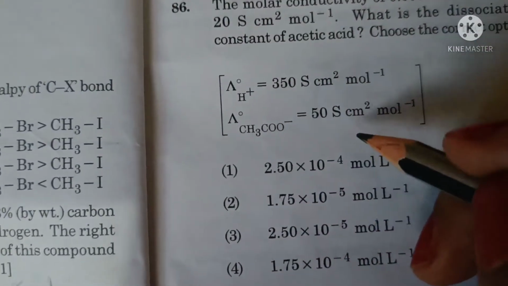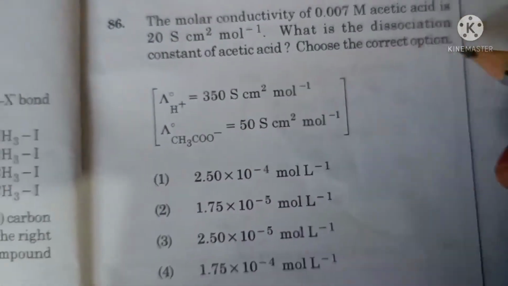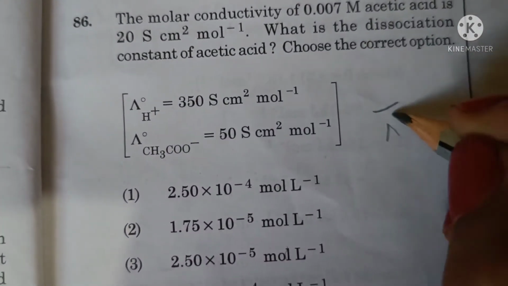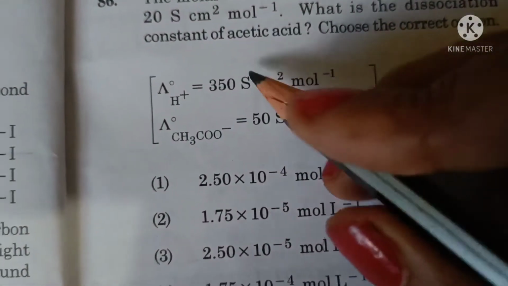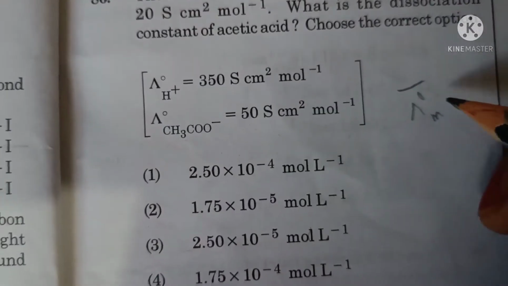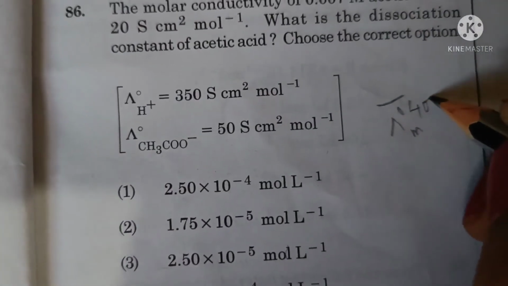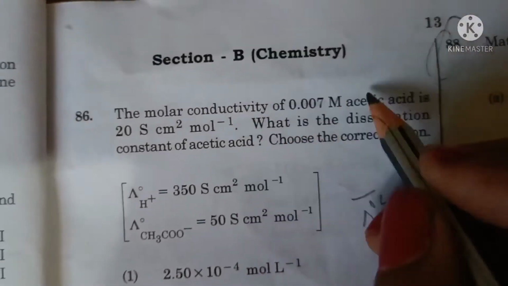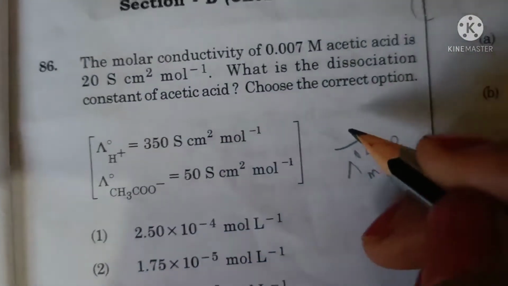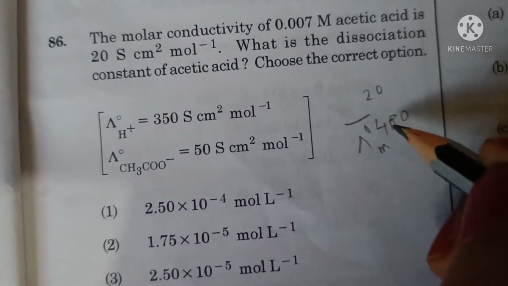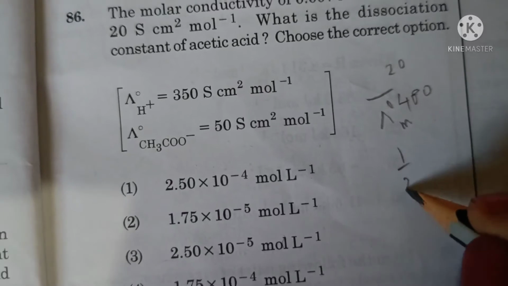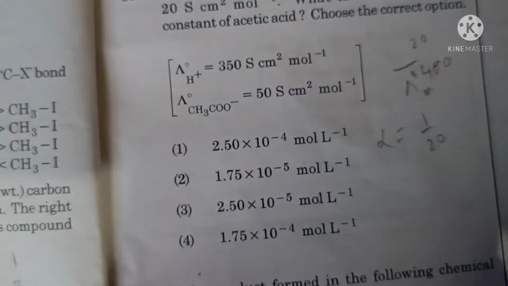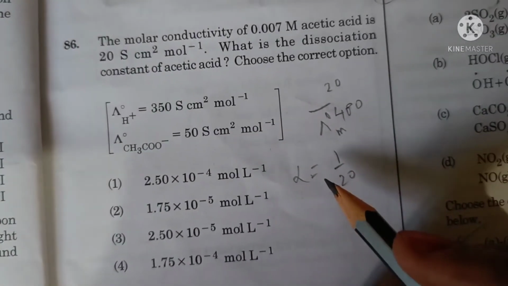From here we can calculate the molar conductivity at infinite dilution for acetic acid: 350 plus 50 is 400. Molar conductivity at concentration C is given as 20. So 20 divided by 400 is 1 by 20. This is the value of the degree of dissociation.